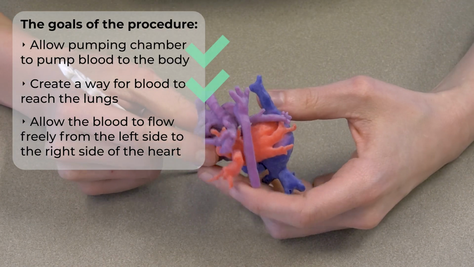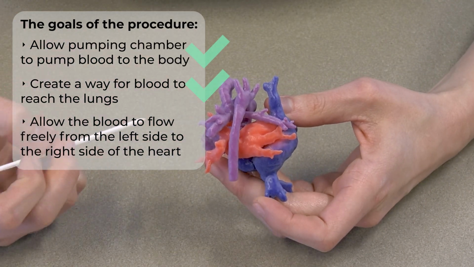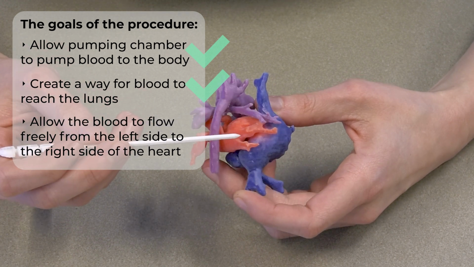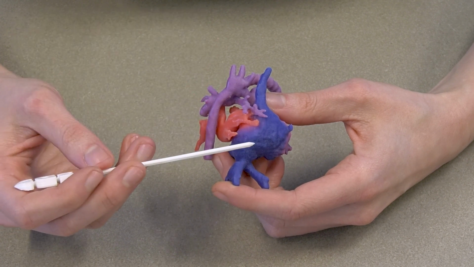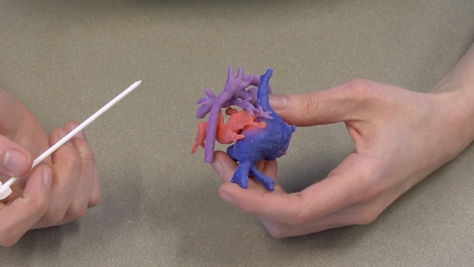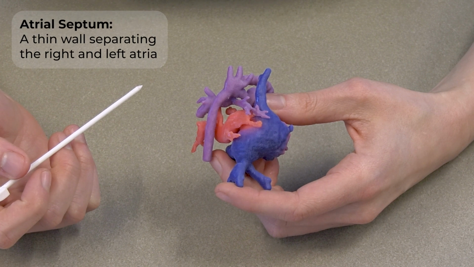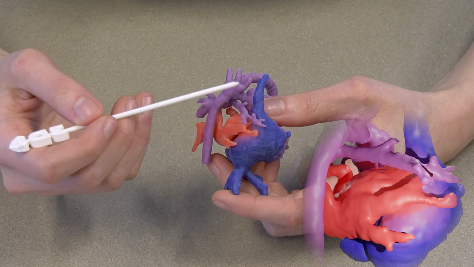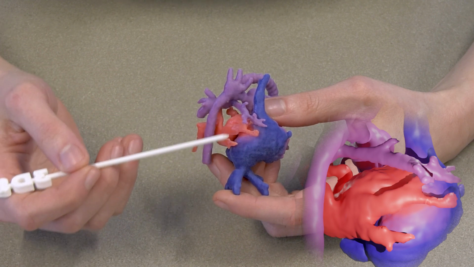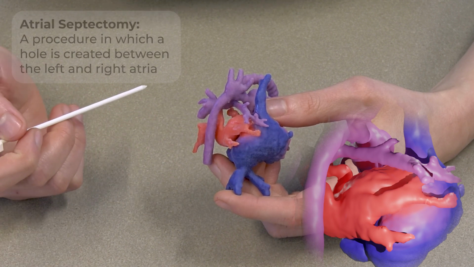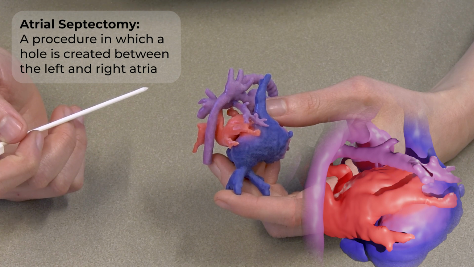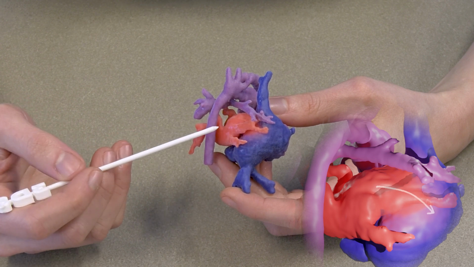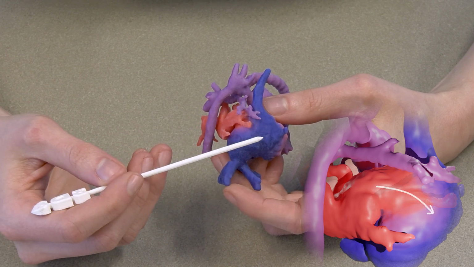The last step is to make sure that the blood can flow freely between the left atrium, located here in red, and the right atrium. This may involve removing the atrial septum. Remember that the atrial septum is the wall between the right and left atria. Removing this wall is called an atrial septectomy and is done to allow free flow of red oxygenated blood into the right atrium.